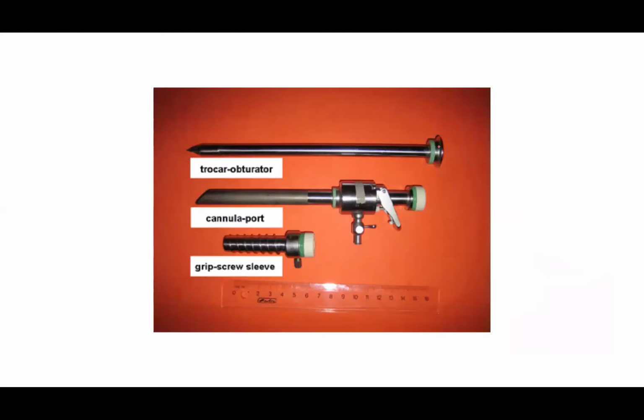Now, what are the parts of the laparoscopic port, the trocar and cannula? It has a trocar obturator, which is the inner sheet. This obturator could have either a blunt or a sharp tip. Now, it has a cannula, the outer sheet. This cannula port is called the outer sheet, through which the obturator is passed.